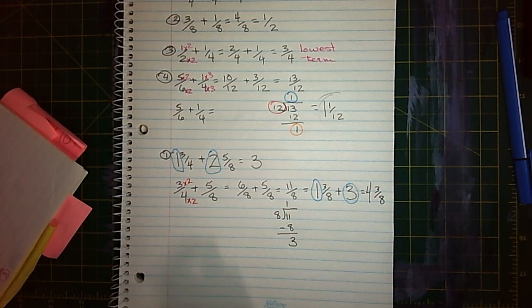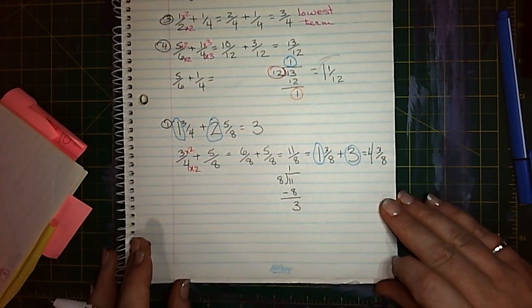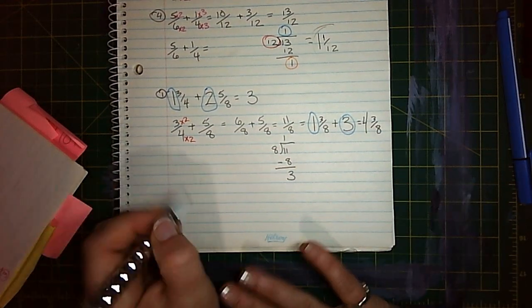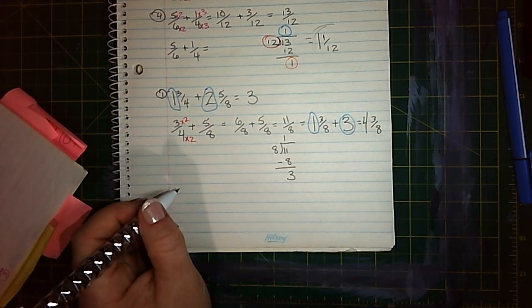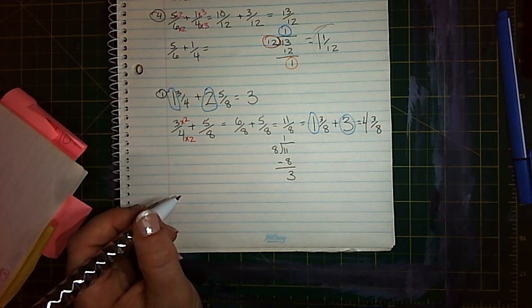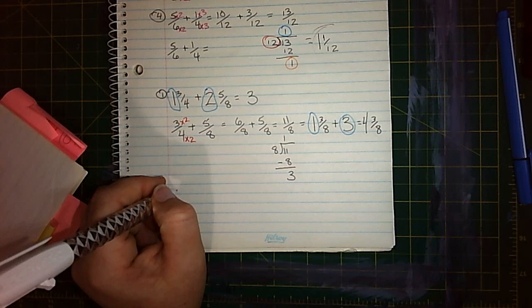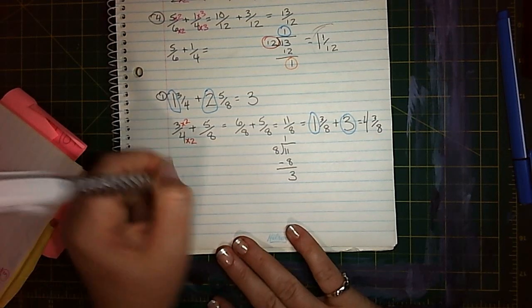Right? So this is where I'm saying for adding and subtracting, I need to have my bottom numbers the same. I'm going to give you another one with mixed fractions. And then I'll turn the page and we'll do the multiplying. So let's do this one. Yeah, all right.